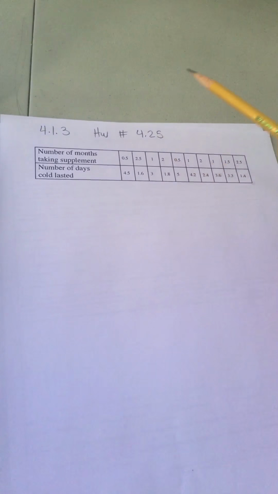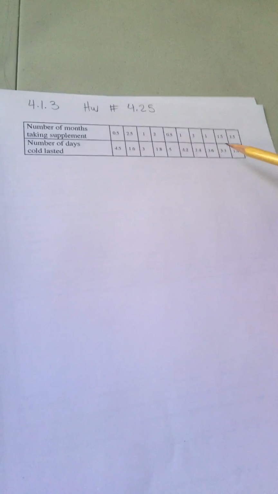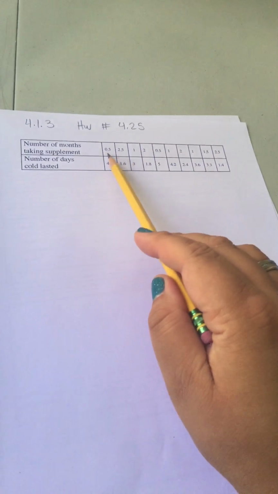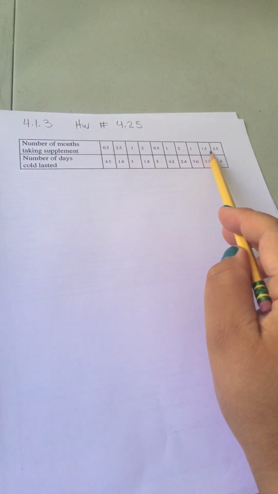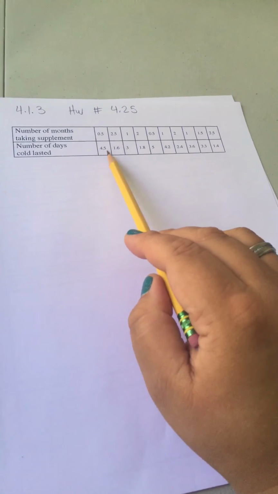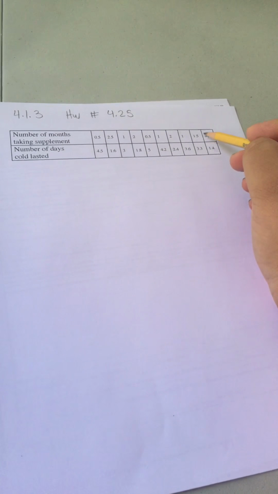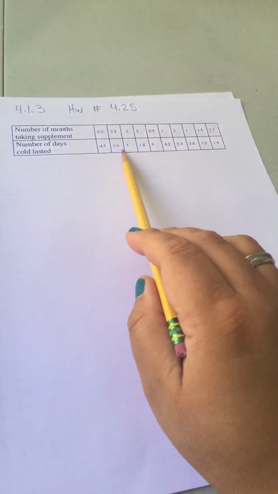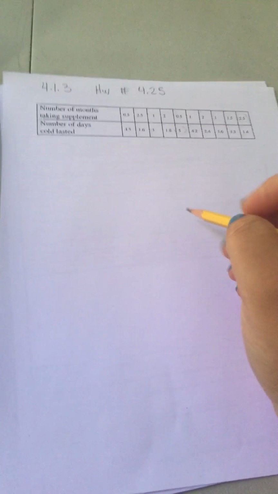So this is the homework help for 4.13, question number 4.25. The first thing you're going to do is look at the numbers that you have here and graph them. My biggest number is probably 2.5, and my biggest number on this side is probably 5. So I know how big to make my graph.